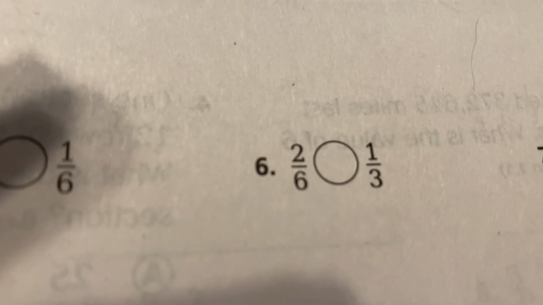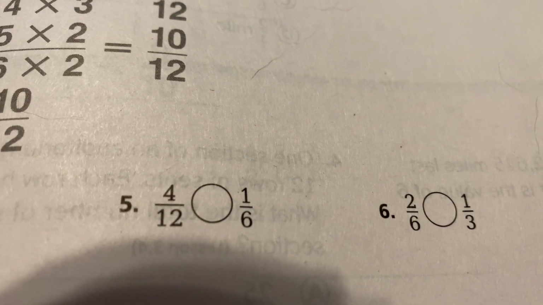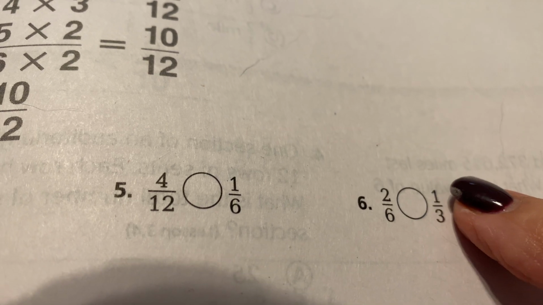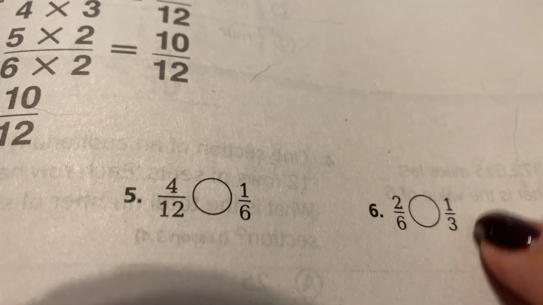Here you can easily turn this 3 into a 6, so you can multiply this 3 times 2 and get 6, multiply the 1 times 2, and now you can easily compare them.